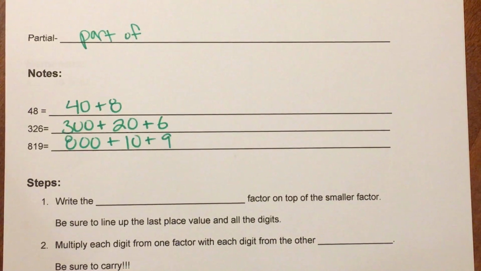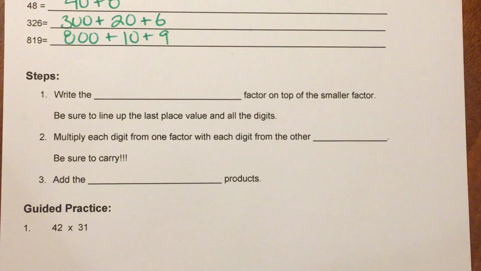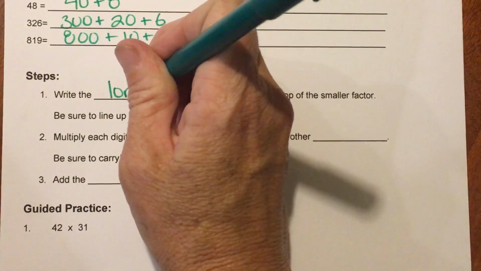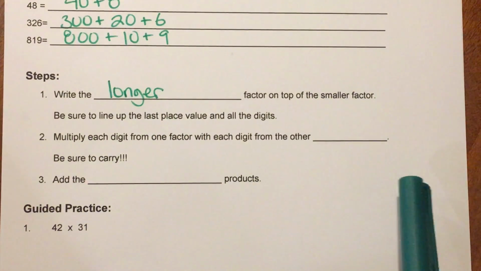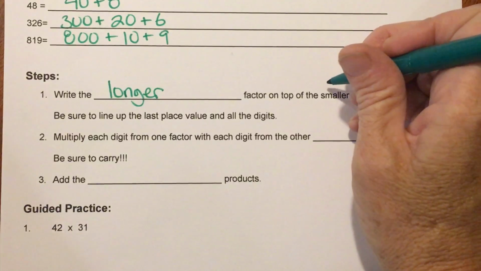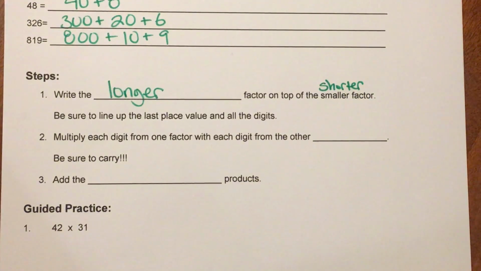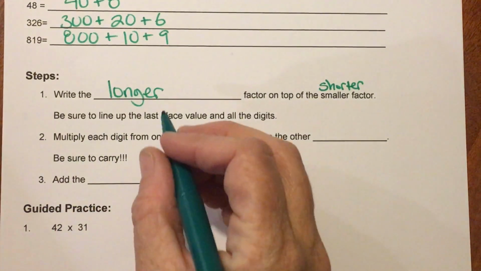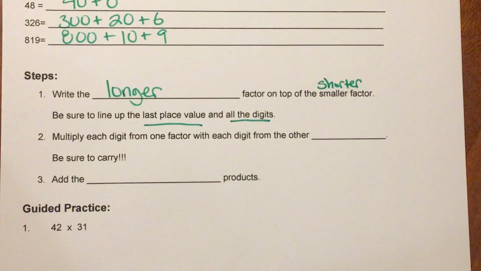Okay, our steps tonight are going to look very similar to last night, but we're going to attack them a little differently. So we're still going to write the longer factor on top, but it's going to be on top of the smaller factor, or maybe a better word for that would be the shorter factor. So we're going to write the longer factor on top of the shorter factor, and we're going to be sure to line up the last place value and all the digits. It's going to be really crucial that you're really neat and your work is all lined up.